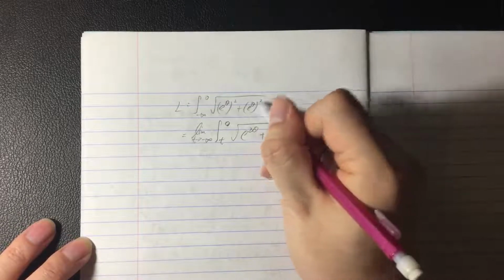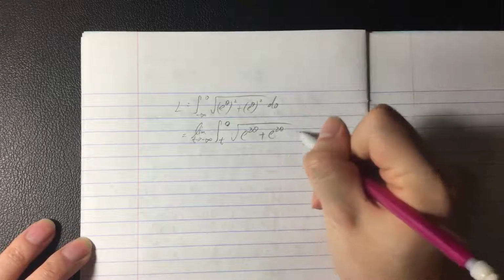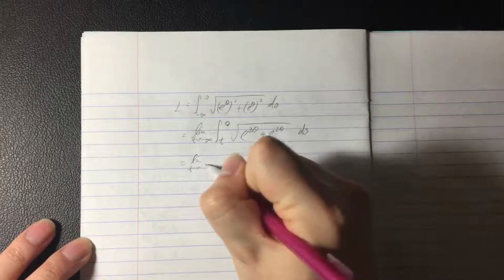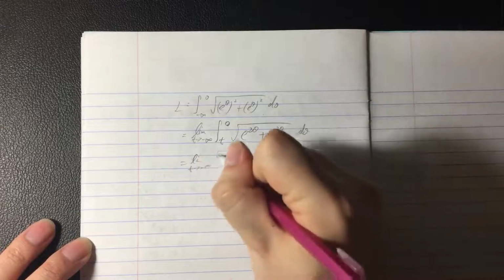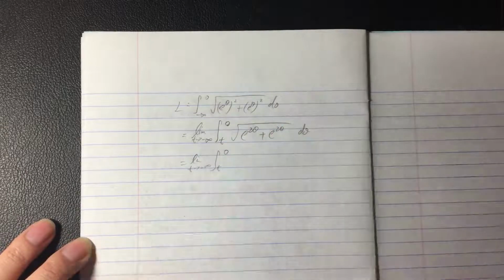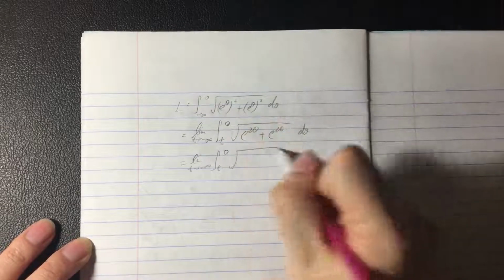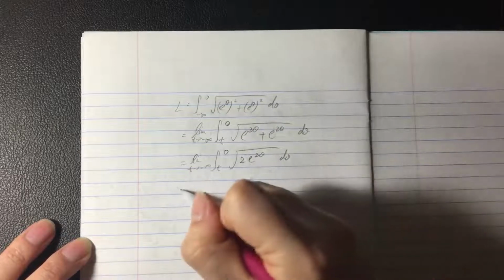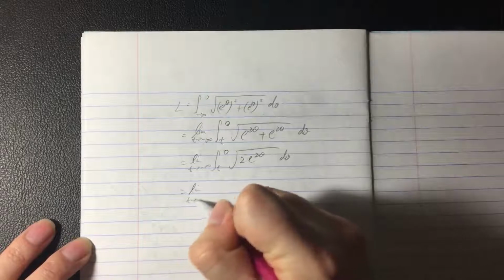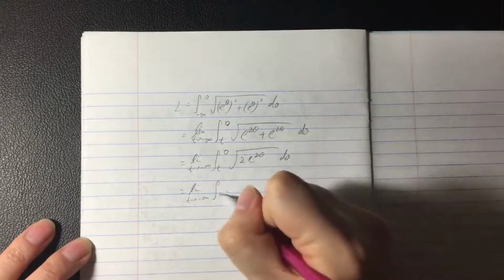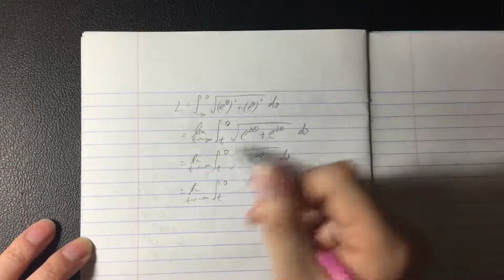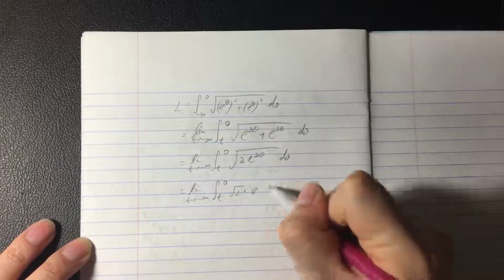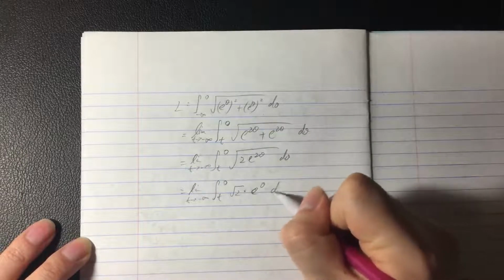Combining like terms, I get the square root of 2e to the power of 2 theta d theta. This square root can be rewritten as the square root of 2 times e to the power of theta d theta.